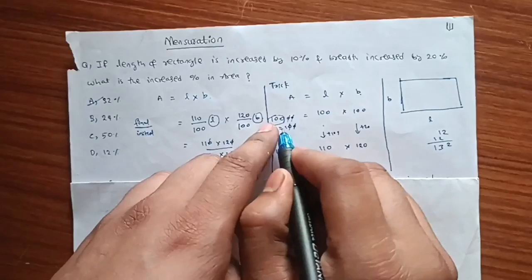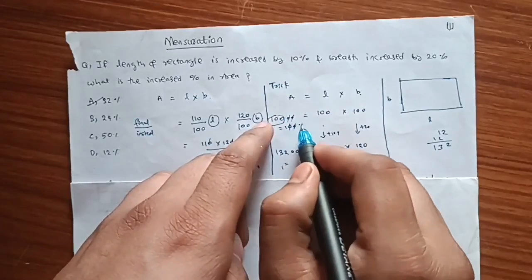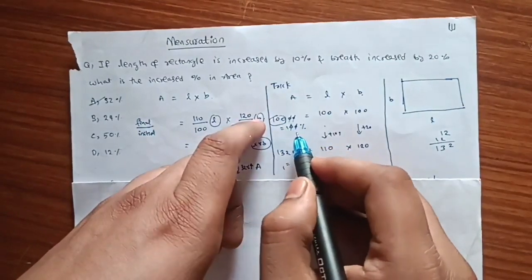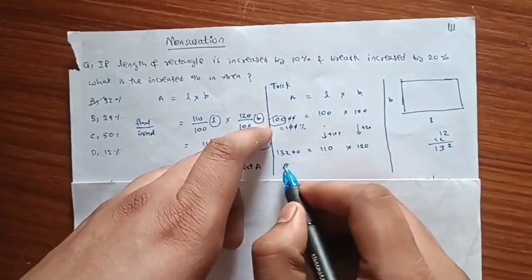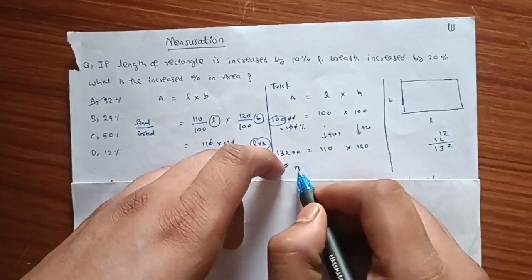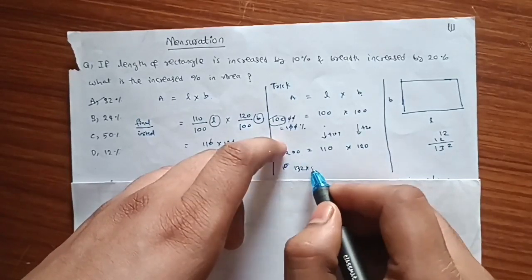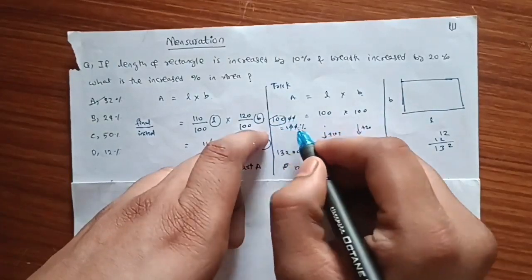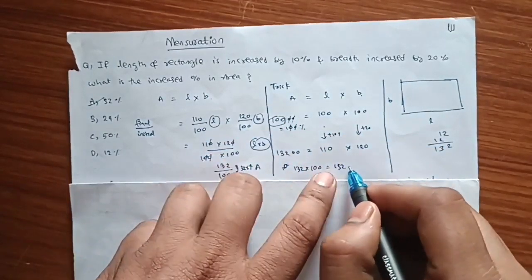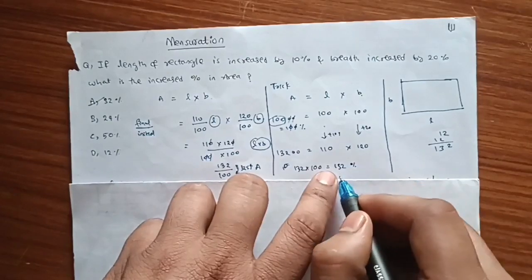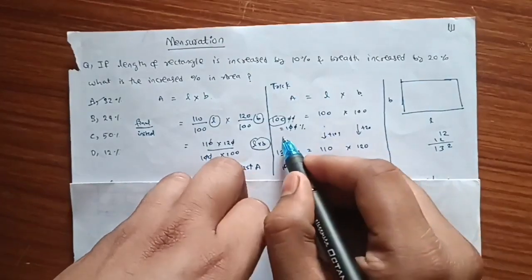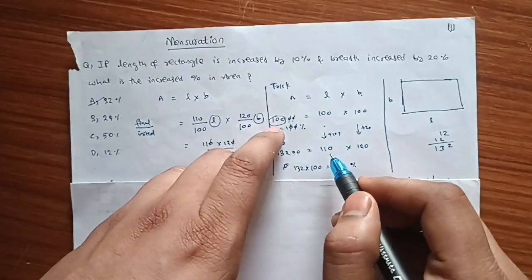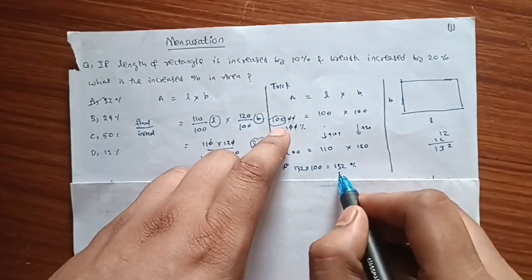So for every 100 in the area it equals 1%. Similarly here, 32 into 100 equals 1%, so 32 in percentage terms means 132%. Initially it is 100%, and it is increased to 132%.